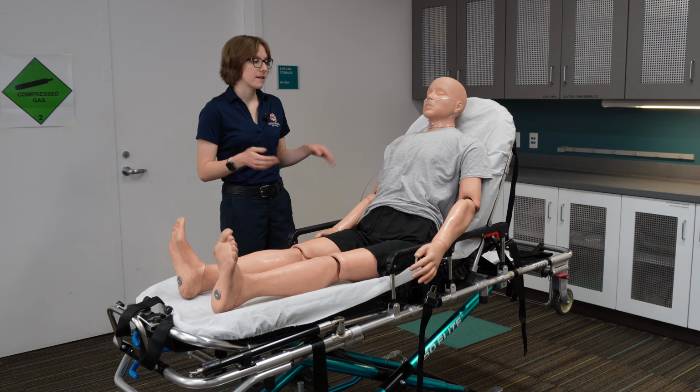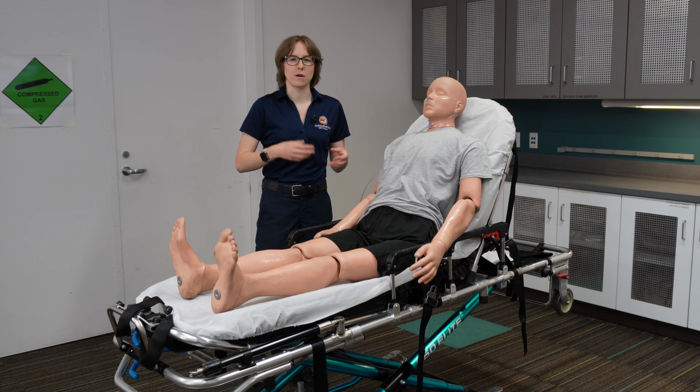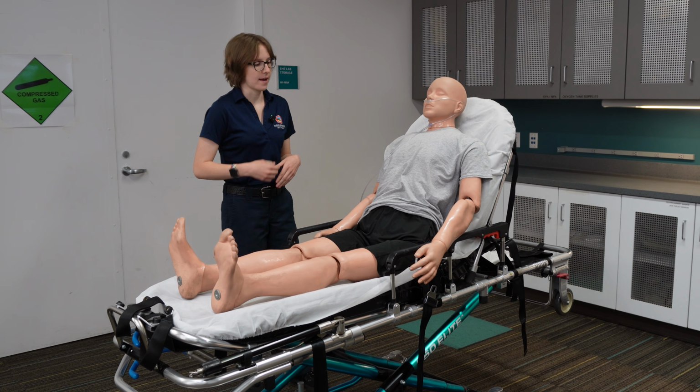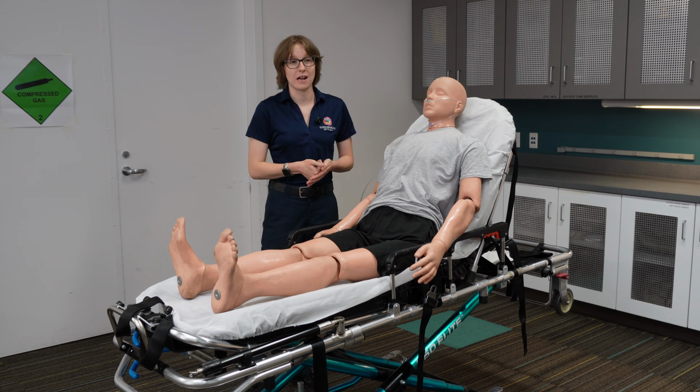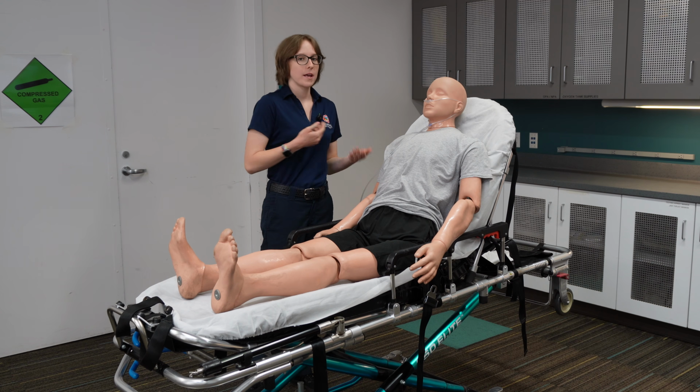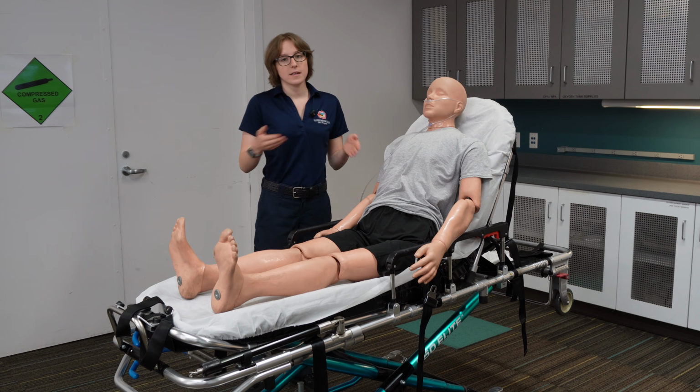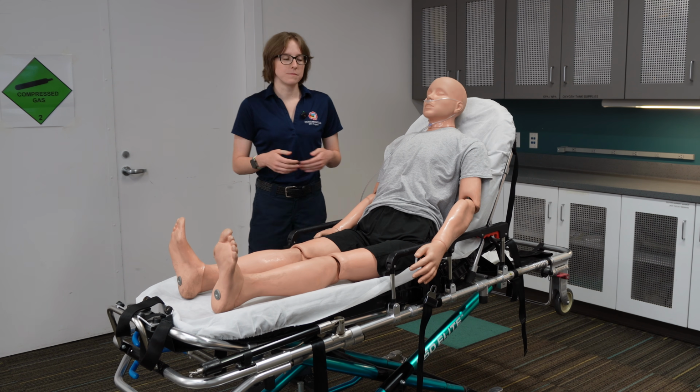You'd also want to ask if that chief complaint is constant or intermittent. Constant meaning that pain or discomfort stays there, it does not go away. Intermittent meaning that pain or discomfort doesn't stay there, it does come and go, or maybe it comes in waves.